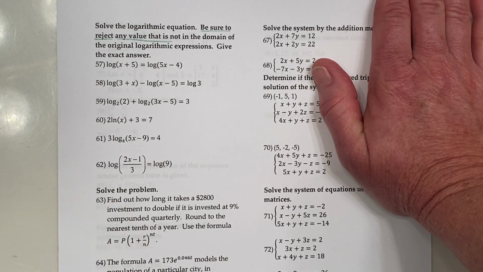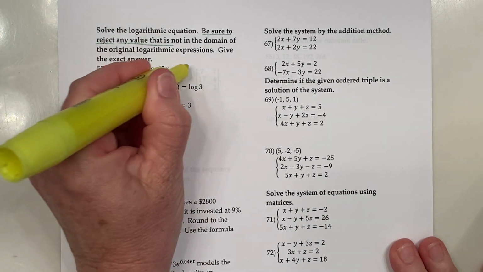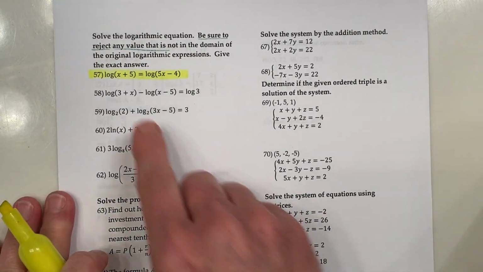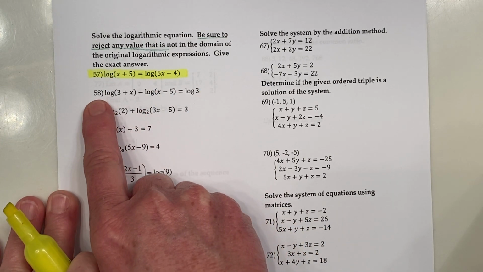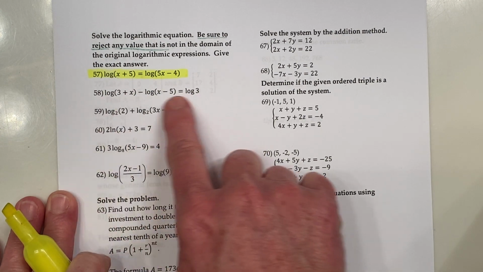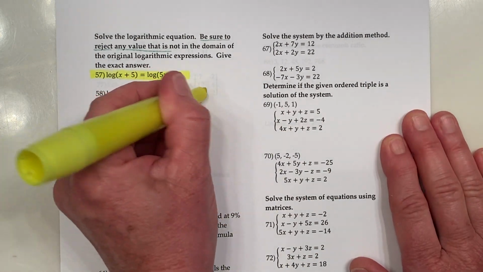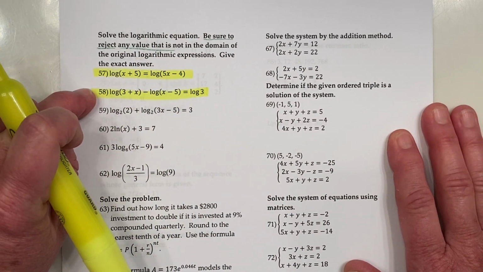You might not remember, but let me remind you that when we solved log equations, we really had 2 strategies, and depending upon what was in the problem determined what strategy we used. Look at 57. Every term in this equation, this term and this term, have a log with it. In 58, I have 3 terms, 2 on this side of the equation, 1 on this, and all 3 of these terms have a log expression. I'm going to use the same strategy to solve 57 and 58.